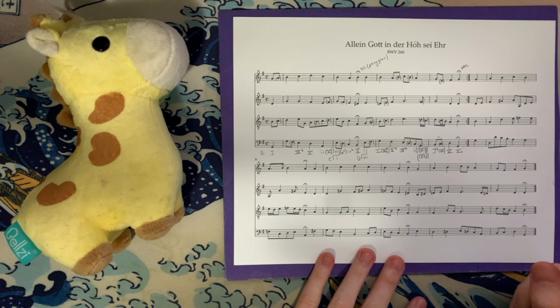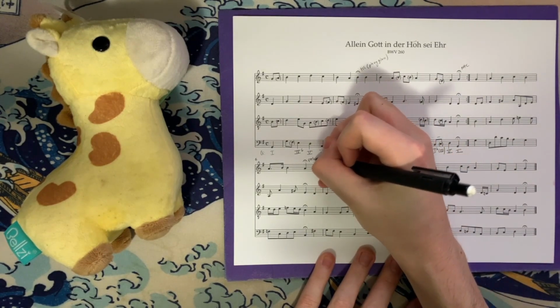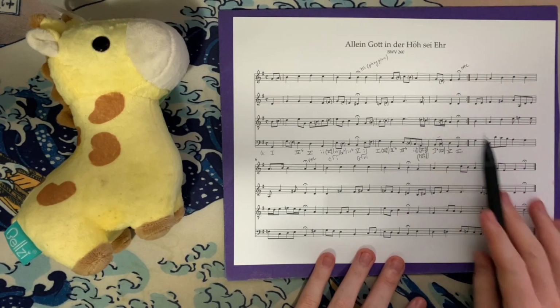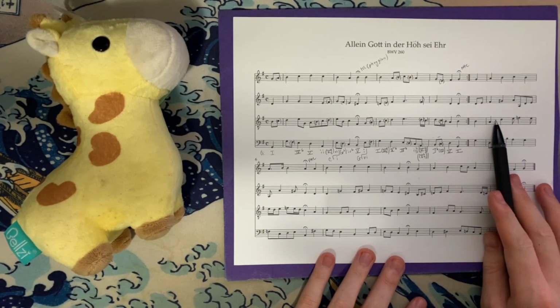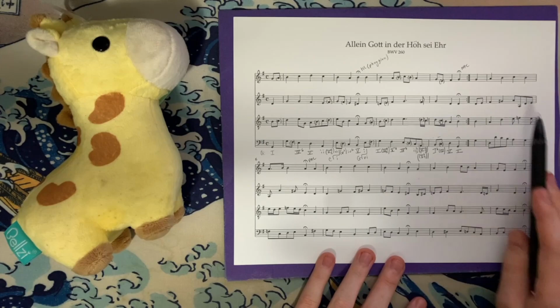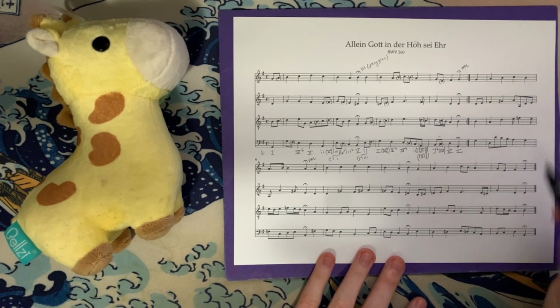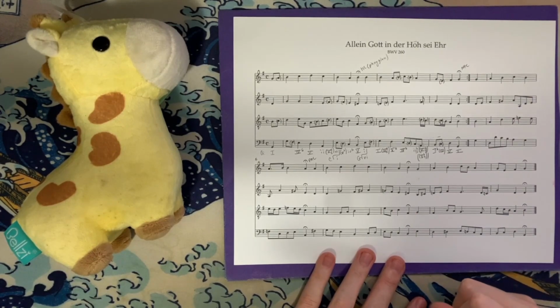Okay, looking ahead, we have a perfect authentic cadence in the key of A minor, so we're looking for a point where we modulate to A minor, and I reckon it happens somewhere around here at the beginning of the phrase because of G sharp and F natural. The G sharp would be enough, but the F natural also just sort of seals the deal.